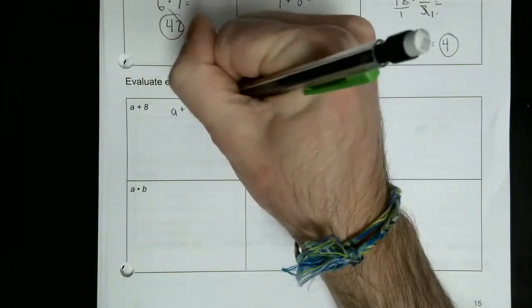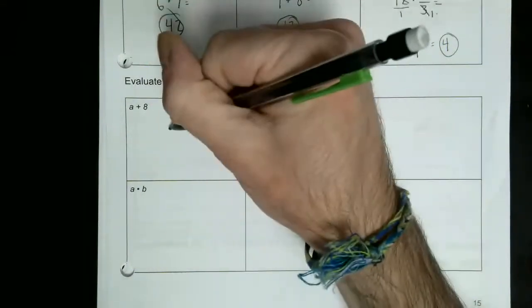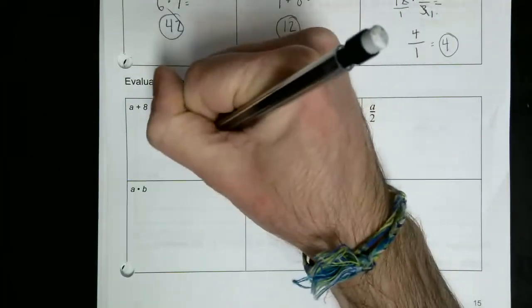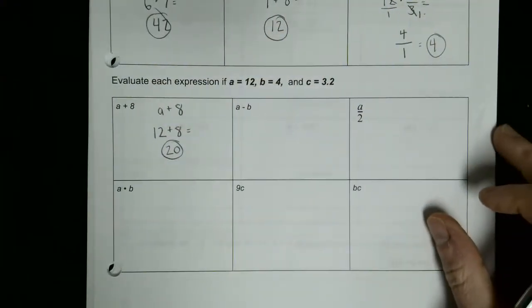A plus 8 is our expression. Do we know what A is? Yes, we do. A is 12. So instead of A, we're going to put 12. And 12 plus 8, believe it or not, is 20. That one wasn't too bad.